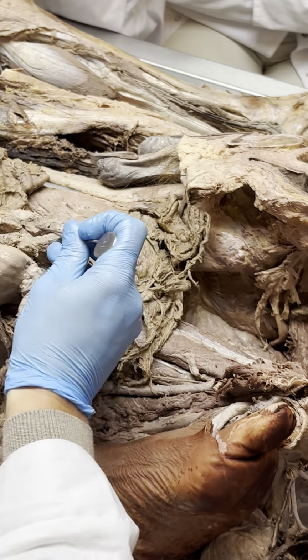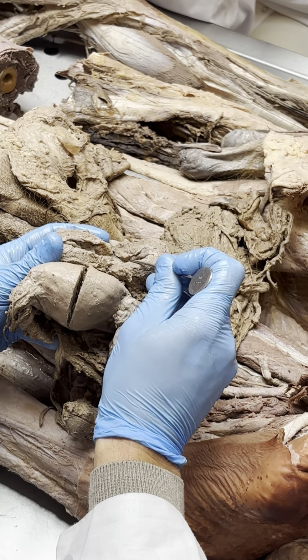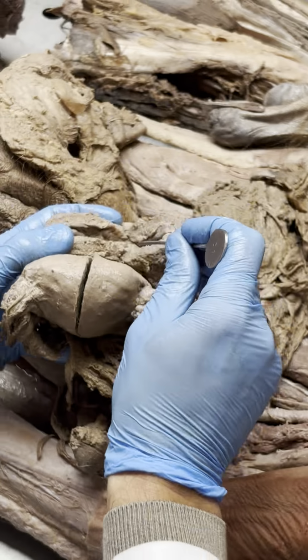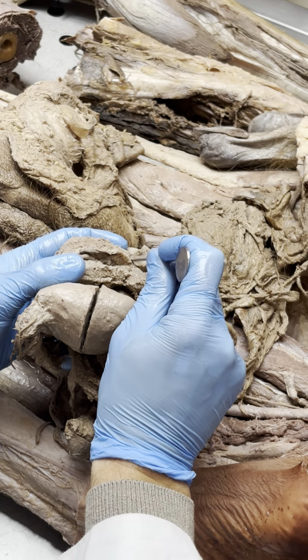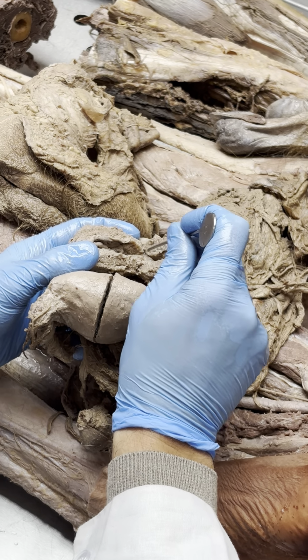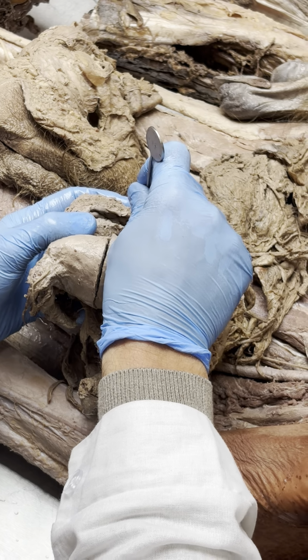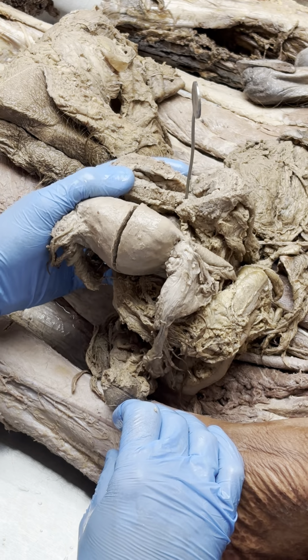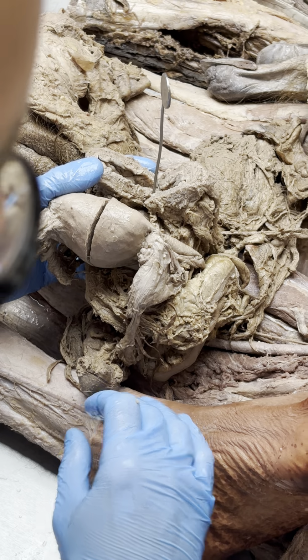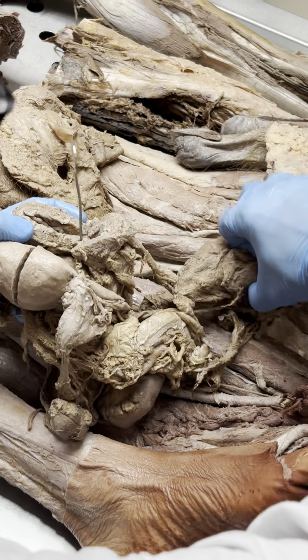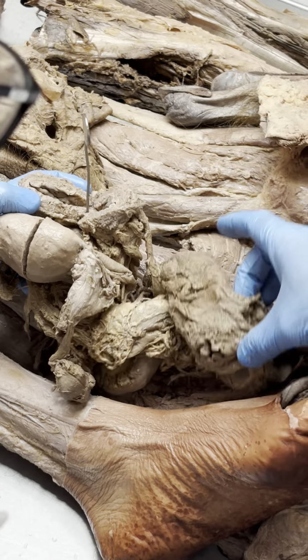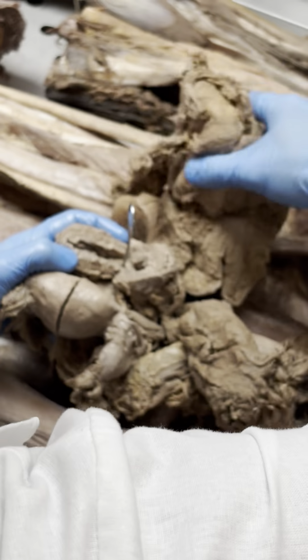So here you see the smooth part of the mucosa is visible. The smooth part of the mucosa is triangular shaped. So this must be the trigon, or the trigone of the bladder. So exactly here is visible the trigone of the bladder.